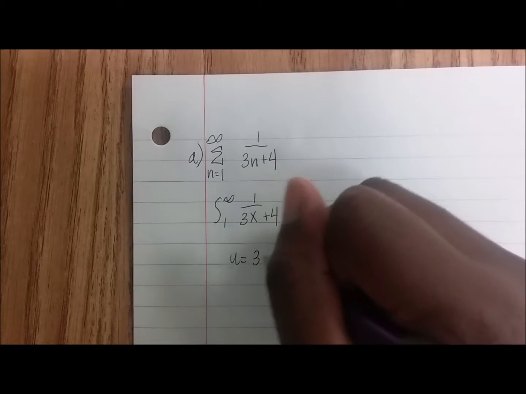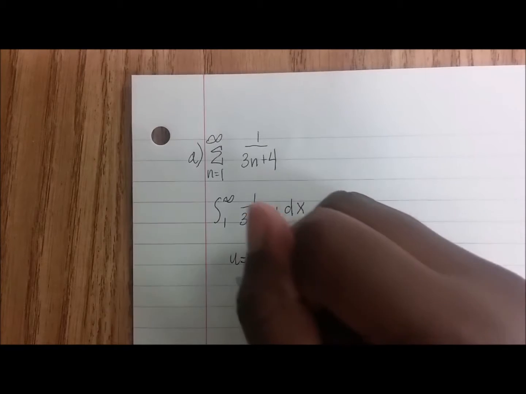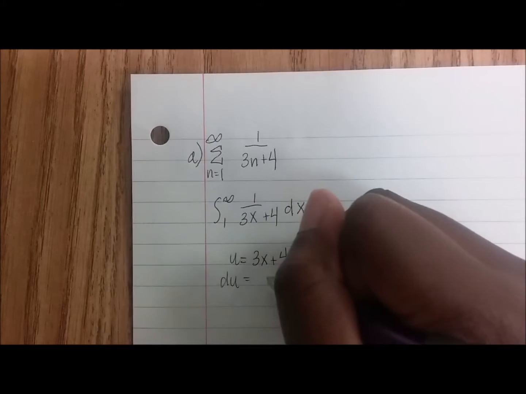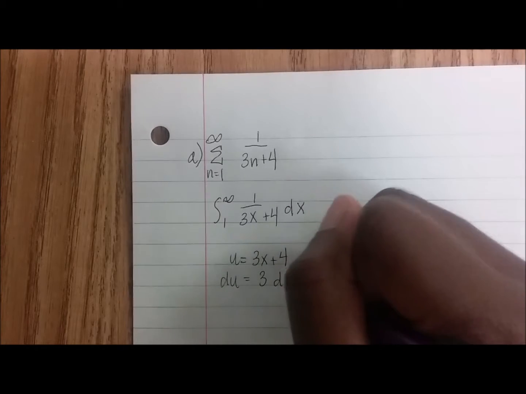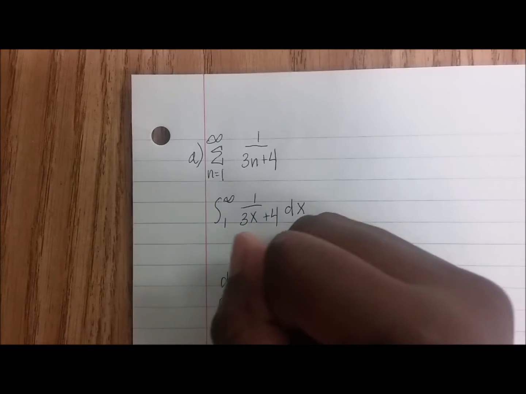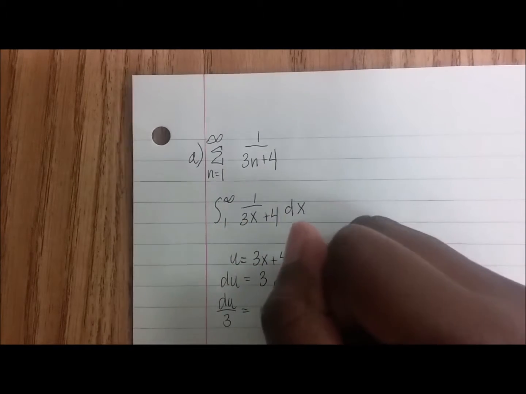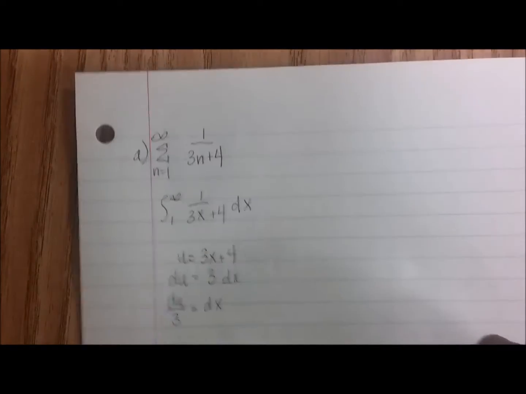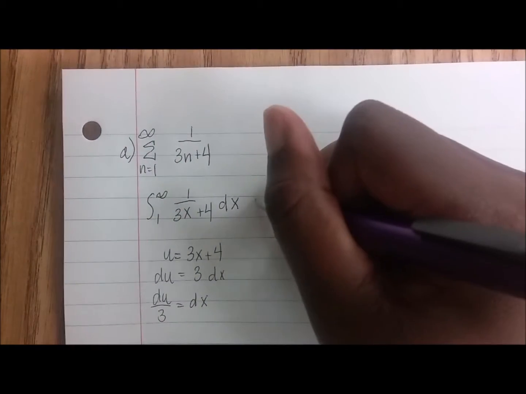U is equal to 3x plus 4, du is equal to 3 dx, du over 3 equals dx. And then we solve.